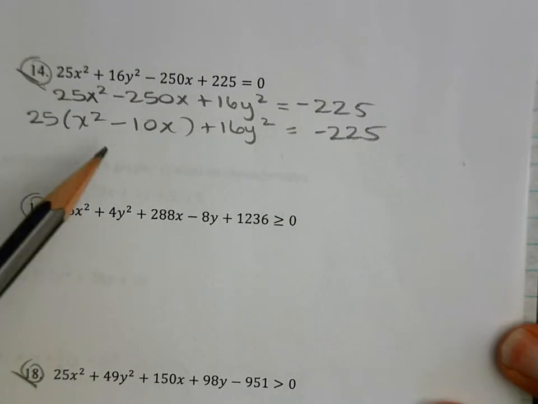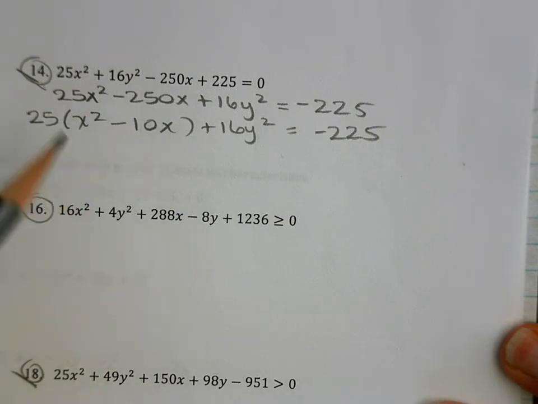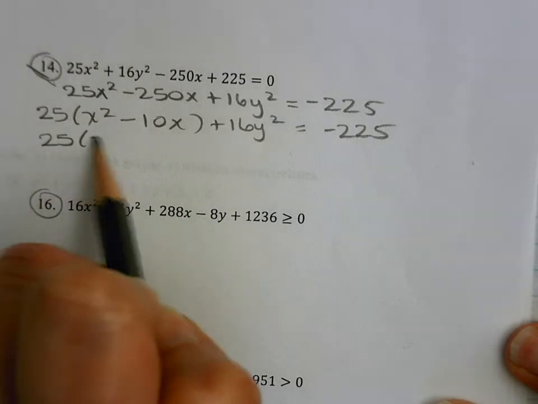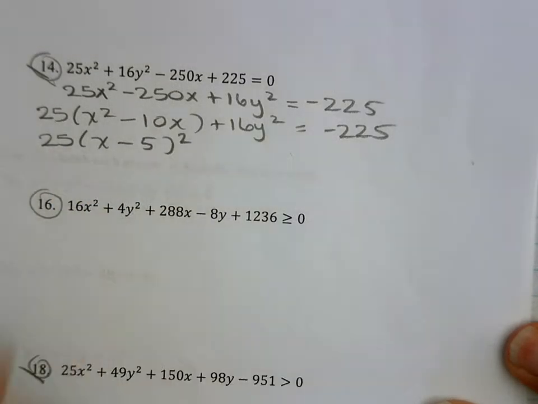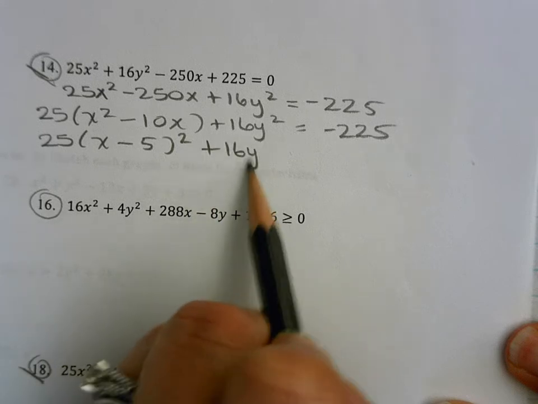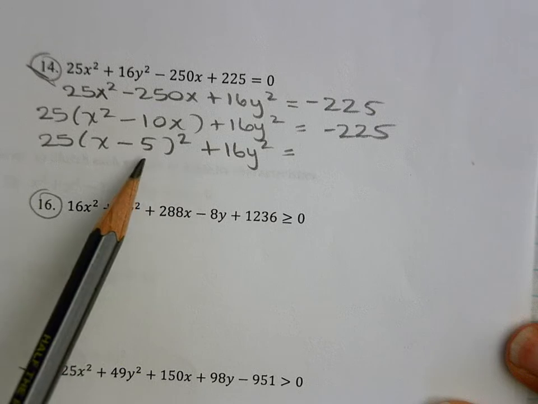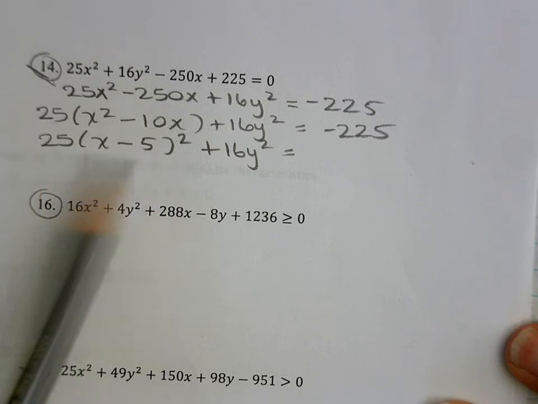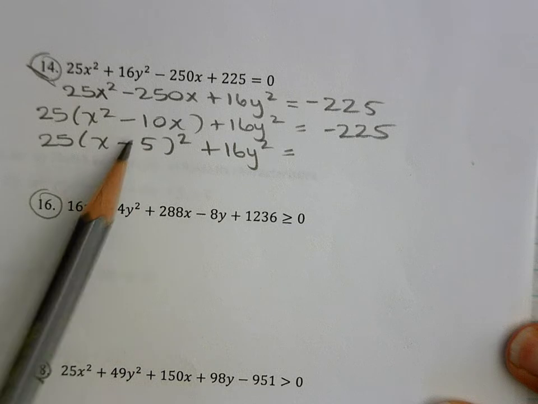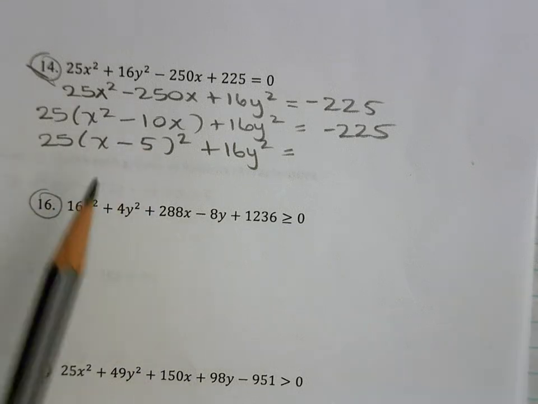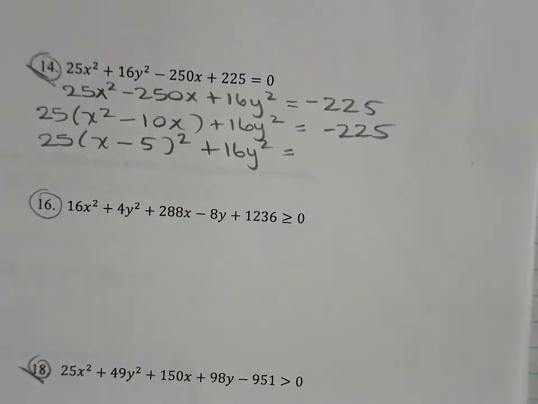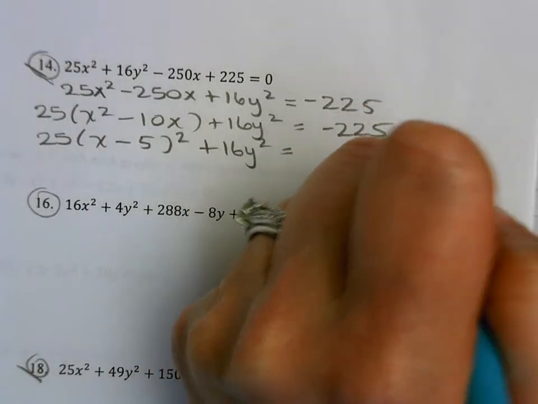And then I want to complete the square on just the x squared minus 10x. That will give me x minus 5 squared. Here, I just added to the side of the equation negative 5 squared, which is 25, times 25. So I have 25 times 25 that I just added to this equation when I completed the square. I need to add that to the other side as well. So 25 times 25 is 625, and I'm going to add 625 to here as well.